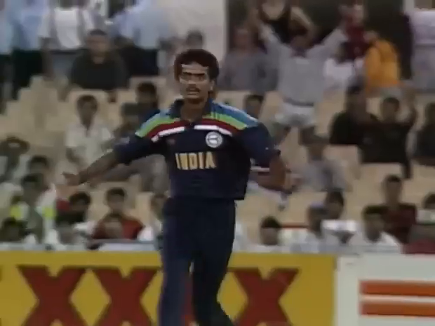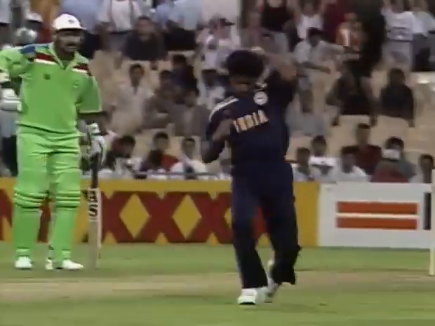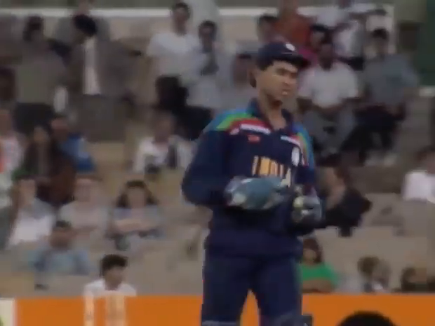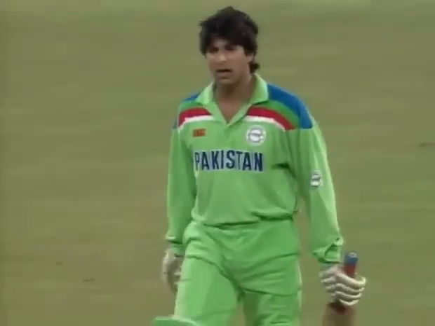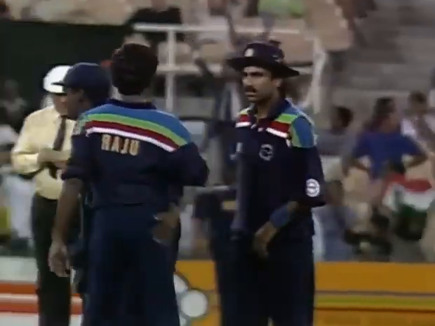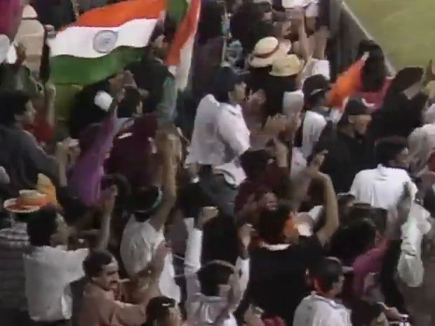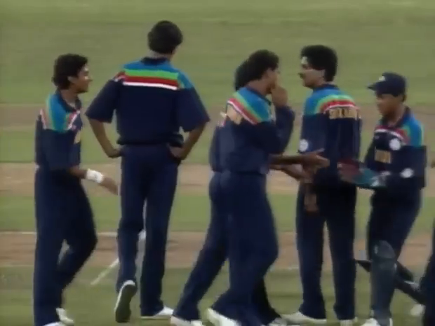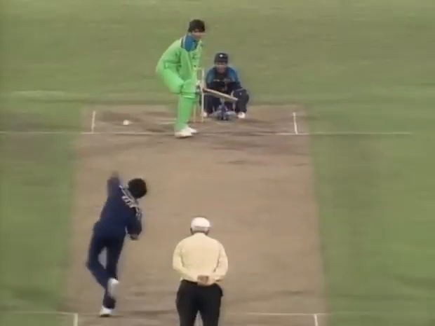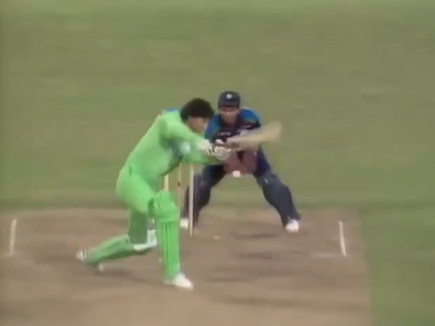Oh, and he's got him. Yes, out stumped. Raju has struck. Boy, didn't he enjoy that, having dropped him. Gave it a little bit of extra tweak. Off went the bails. And Wasim Akram is out stumped. Yes, a good piece of bowling. It's the arm ball. No turn there.